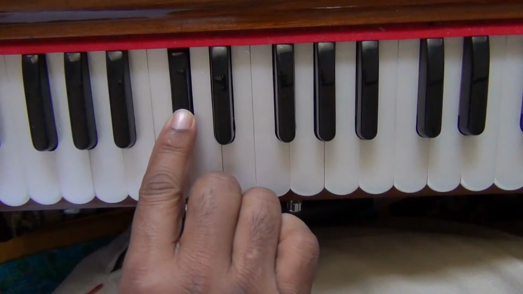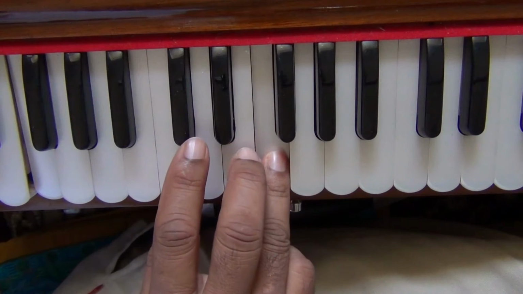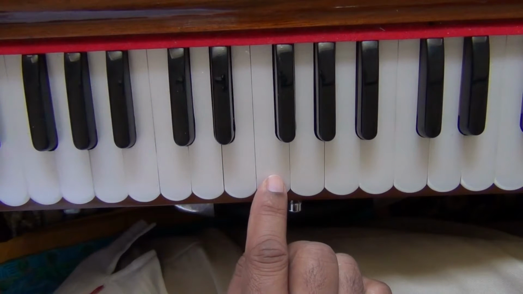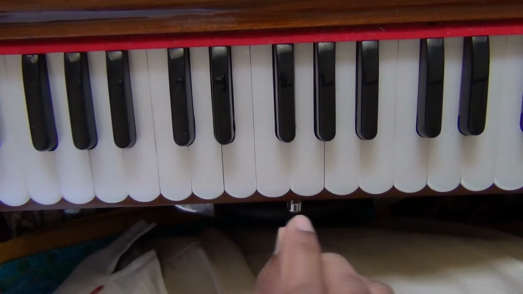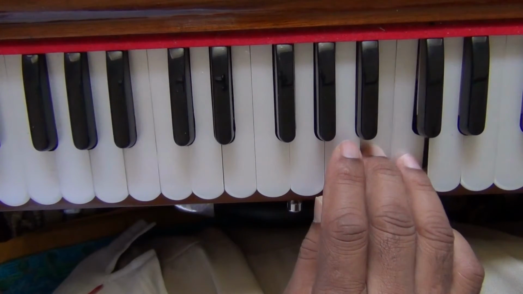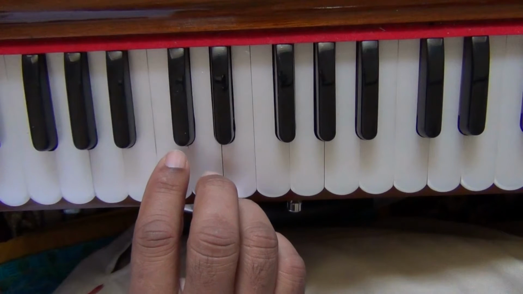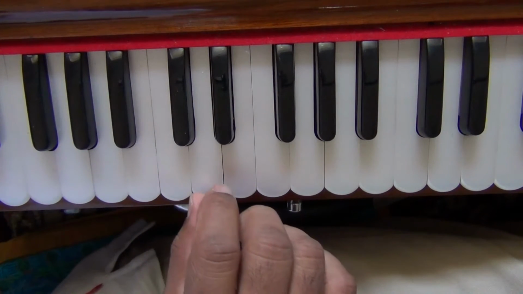So half, 1 1/2, half. Then we skip 1, and then we go again.